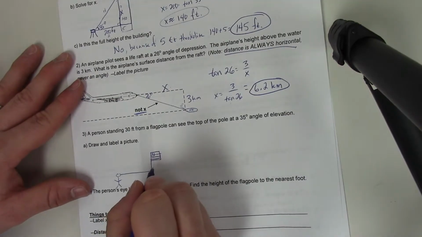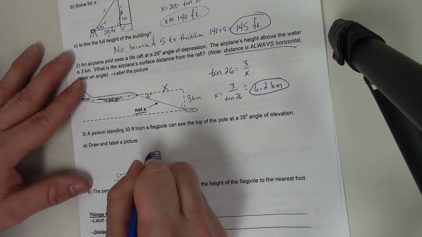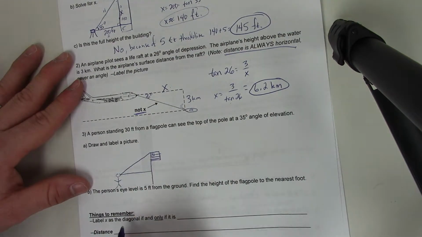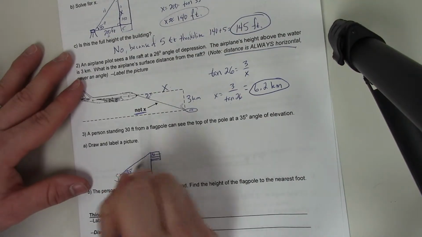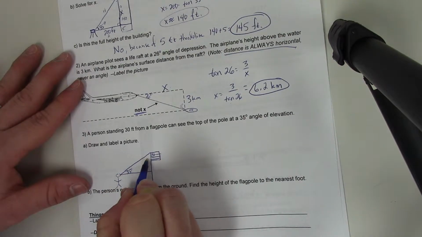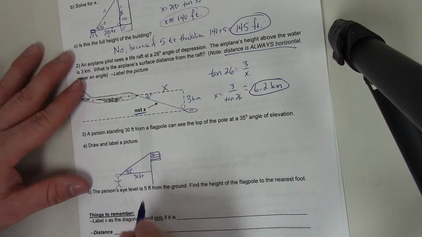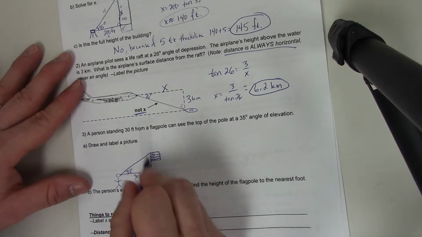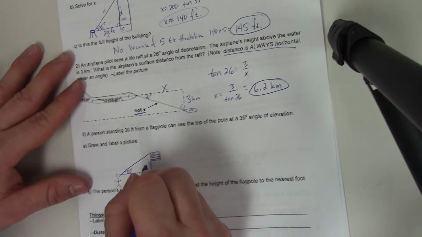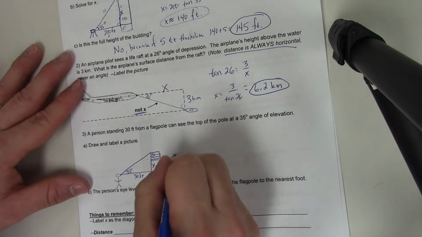This is not to scale at all, but I know that I'm seeing the top of the flagpole from where I'm at a 35-degree angle. Again, that angle does not go here because it is not starting from a straight line. Now, if I'm standing 30 feet away, there's 30 feet right there, and I want to see how tall this flagpole is. Again, it's not to scale, but what I need is this length.